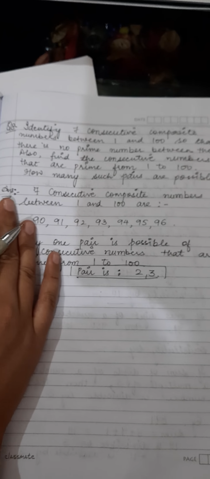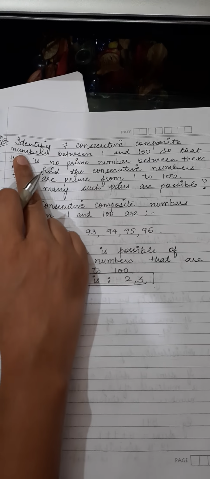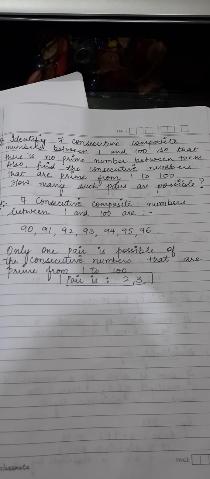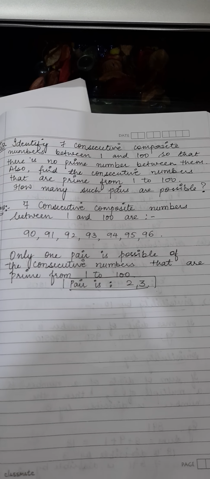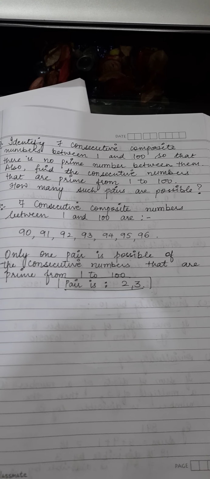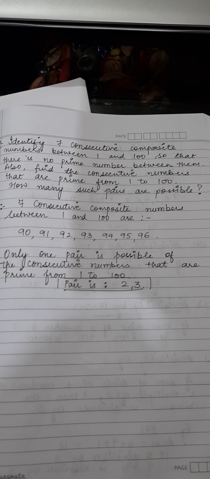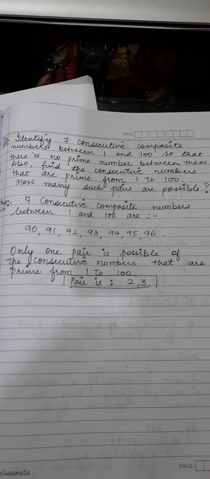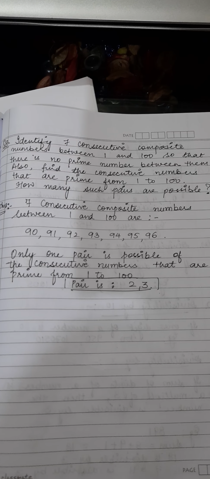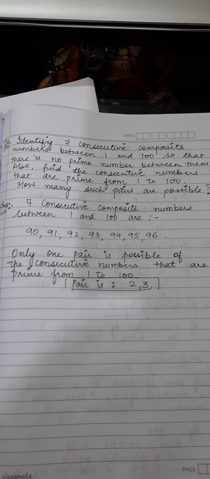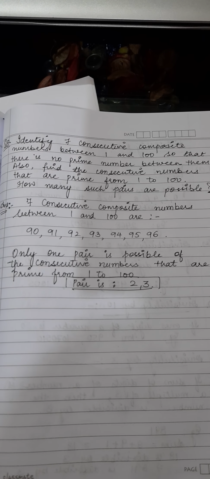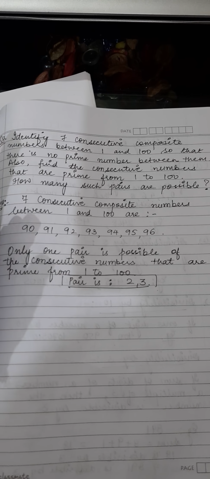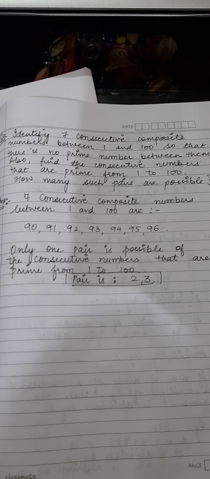Question number 8 is: identify 7 consecutive composite numbers between 1 and 100 so that there is no prime number between them. Okay, till here I want to explain what they are saying. You all know what composite numbers are. Composite numbers are the numbers which have many multiples, or you can say composite numbers are those numbers which are in many other tables also. Now they are saying from 1 to 100 you have to write such 7 consecutive numbers. Consecutive means one after the other, like 4, what is the consecutive number? 5. What is the consecutive number after 6? 7. So these are the consecutive numbers.